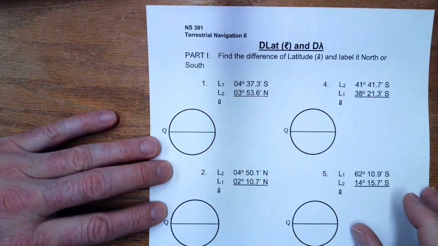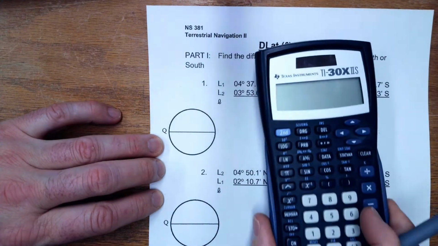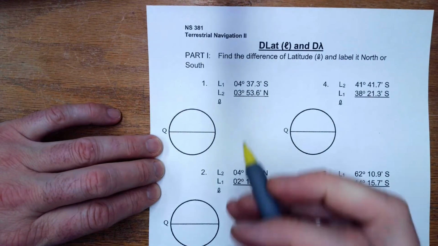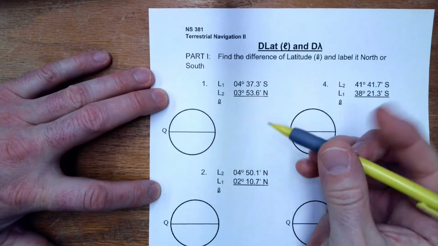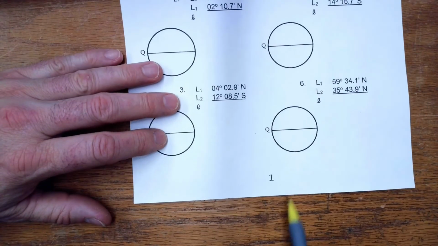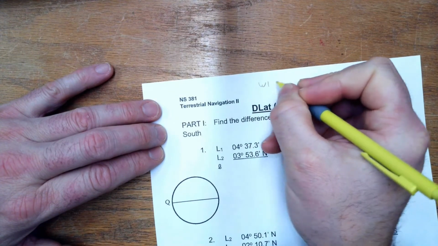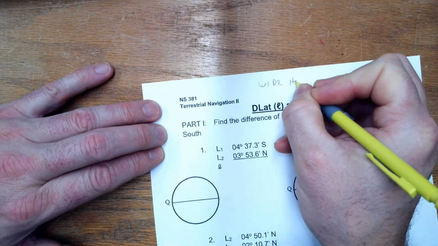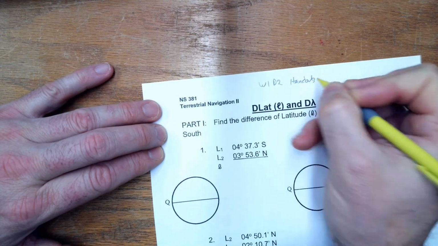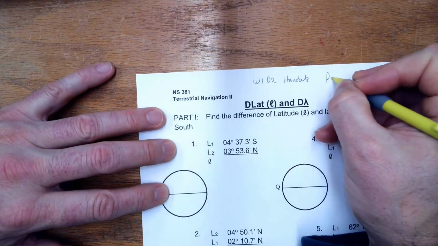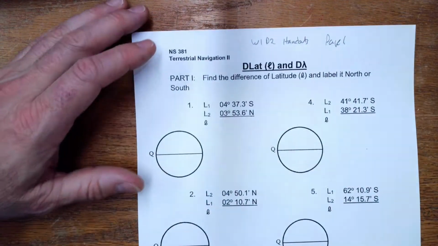All right, so I'm going to do some of these problems here, and I'm also going to show you how to do them on the TI-30XIIS, okay? So this is from page 1 of the handout packet, the week 1, day 2 handouts. You can download that from Canvas, okay?